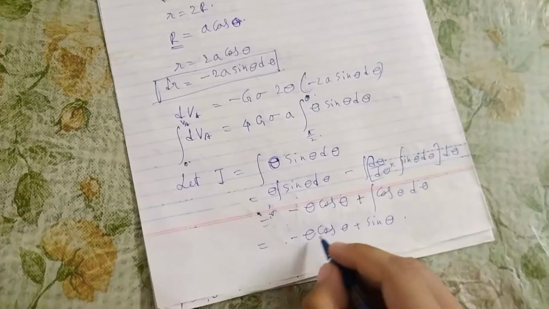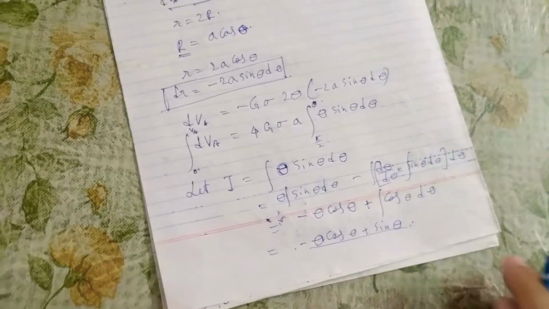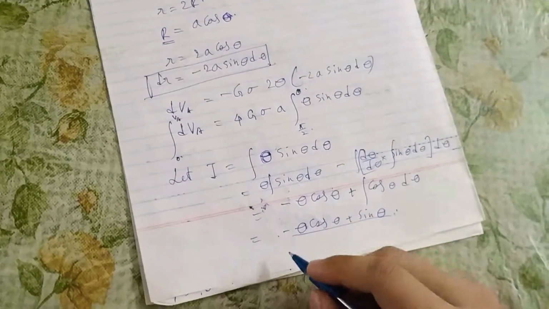So we will get this using the rule of integration by parts.